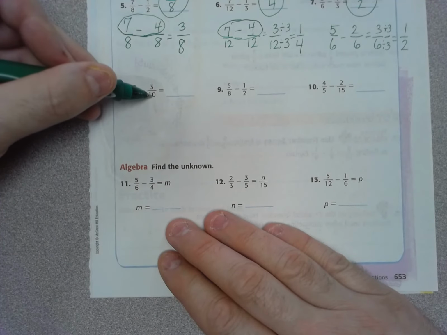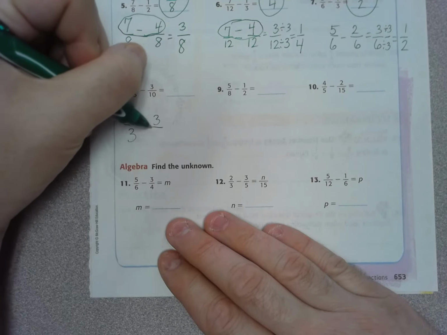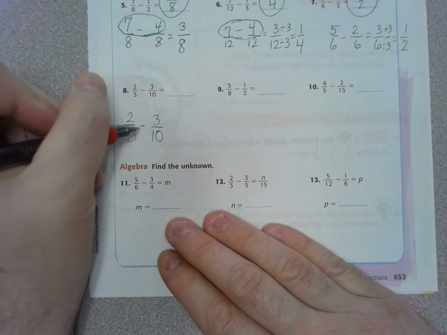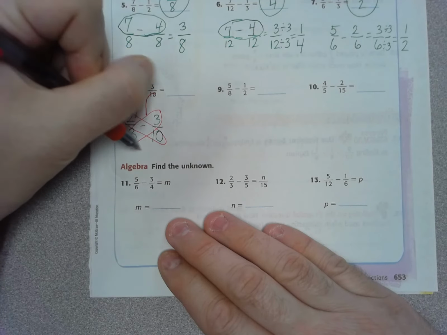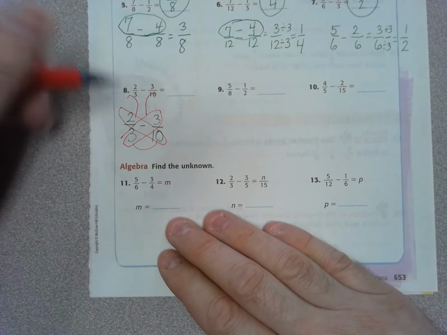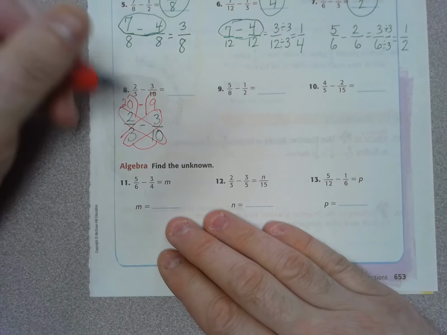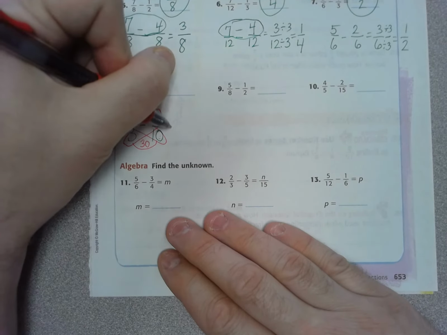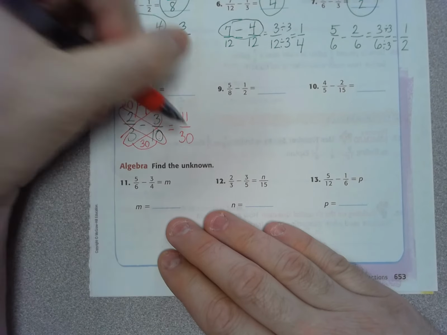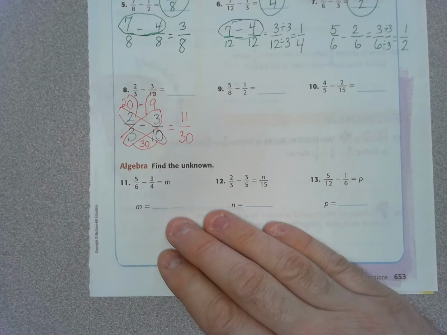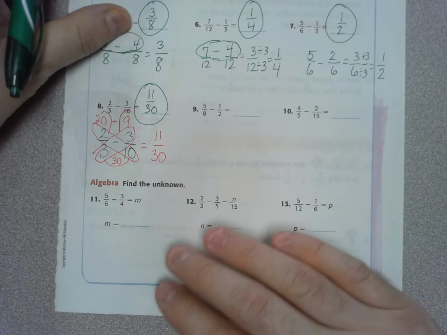All right, this one, does 3 fit inside of 10? It does not. So this one I'm going to do the butterfly method with. Okay, so I'm going to draw my little wings like so. My antennas go up here, and then my bottom goes down there. 10 times 2 is 20. 3 times 3 is 9. We're going to subtract those. Then what's 3 times 10? 30. So what's 20 minus 9? We get 11 over 30. 11's prime. It doesn't fit into 30. So guess what? 11/30ths. We're done. Pretty simple.